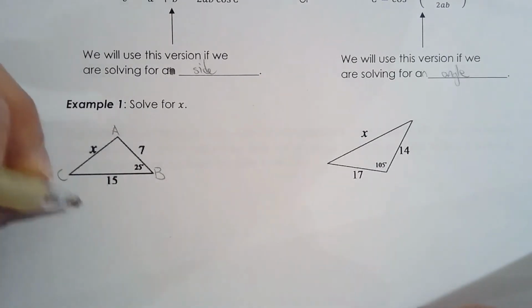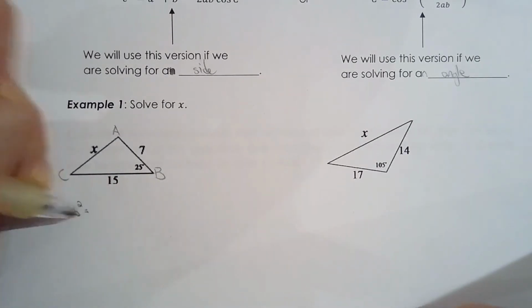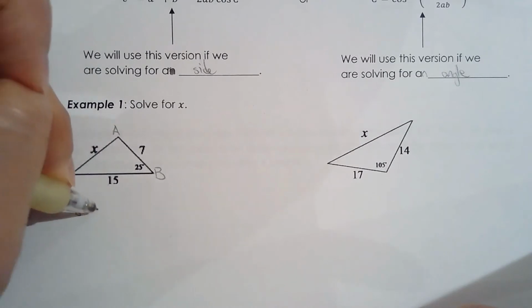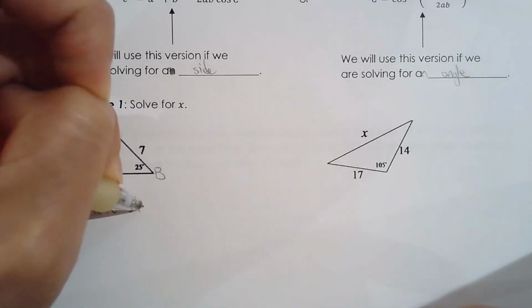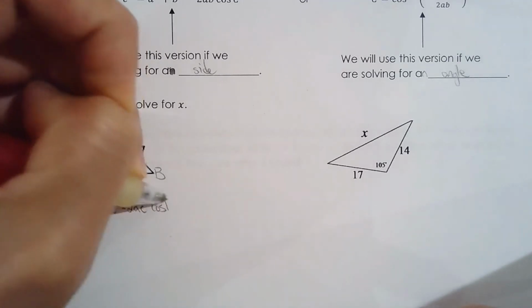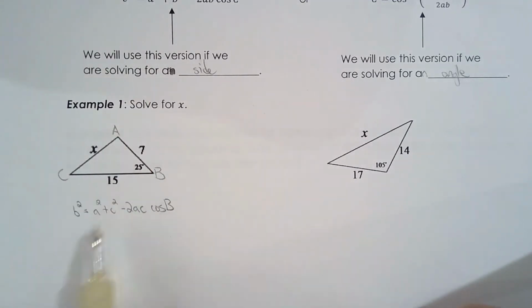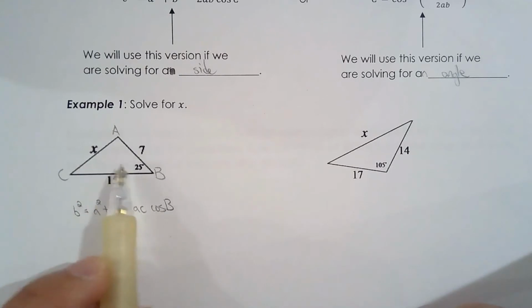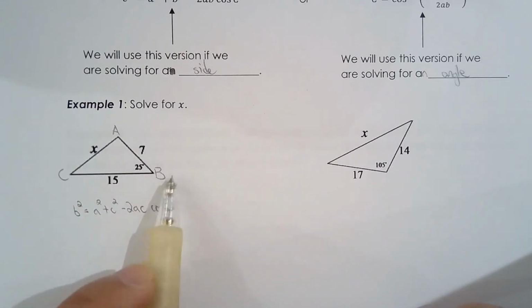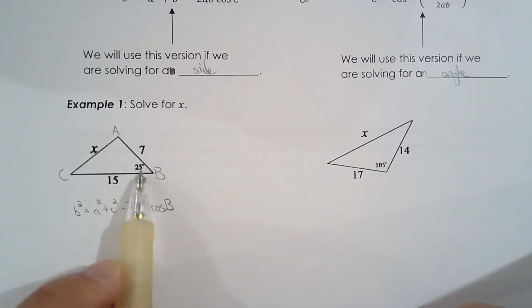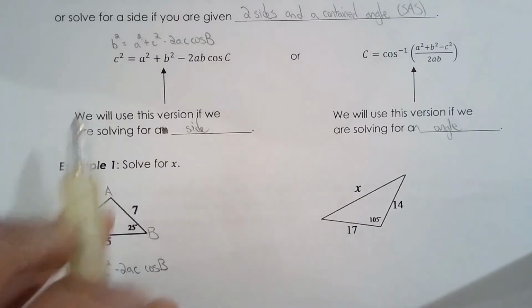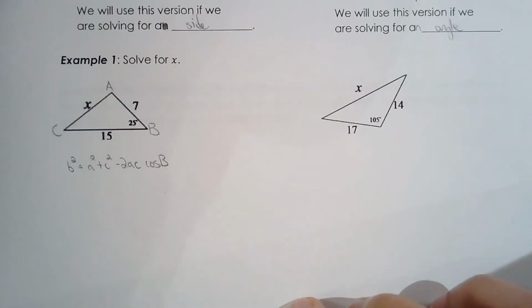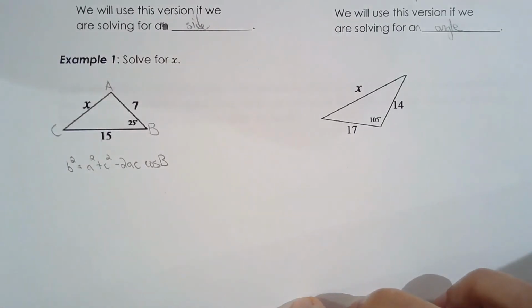So I'll write down the formula and then we'll sub everything in. So b squared equals a squared plus c squared minus 2ac cosine of angle b. If you're really uncomfortable with this, then you know what? Label the triangle where this vertex, the 25 degrees, is angle c instead, and you'll be able to use the original version we made. But try not to let the letters trip you up.